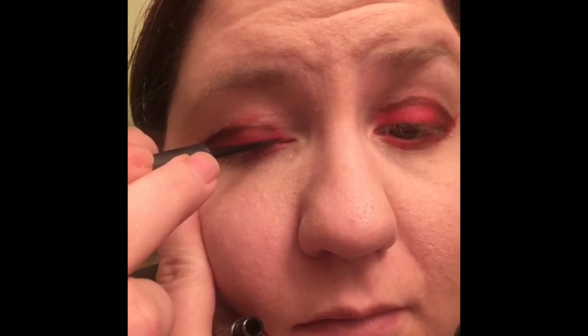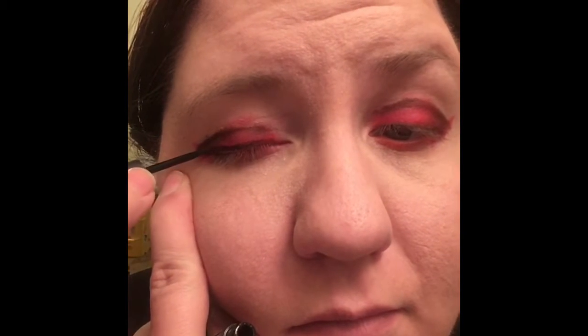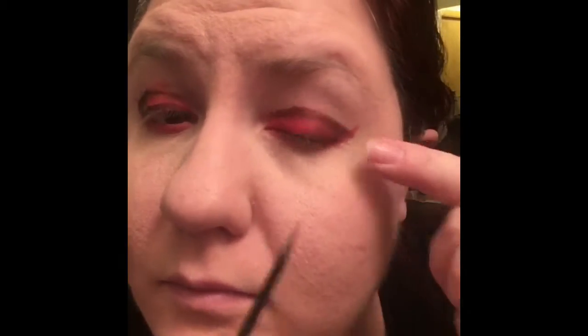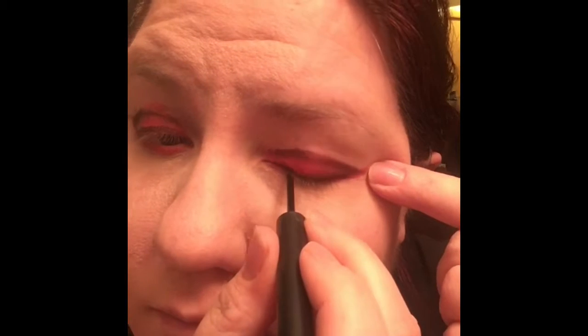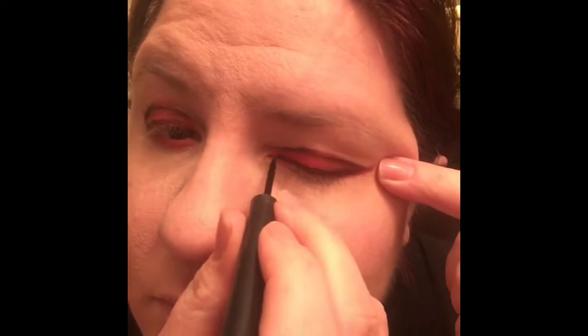You can see I'm almost pulling it so that the line is perfectly straight. So it's a lot easier to draw a straight line than try to follow an awkward curve. And just apply liberally since you want a little more of a dramatic effect here.